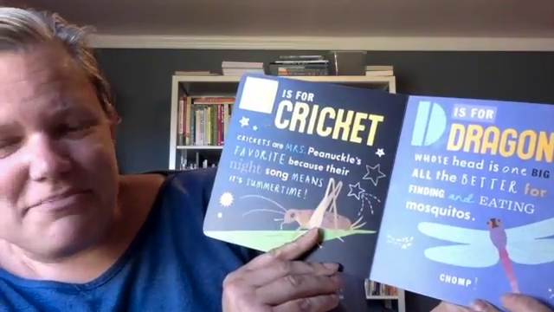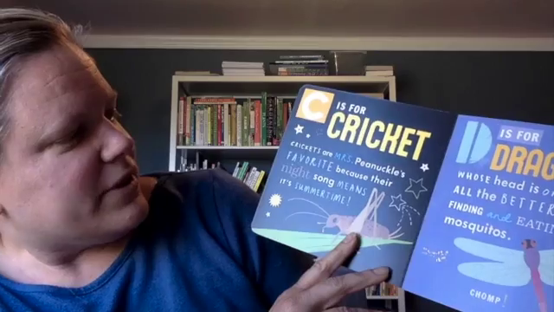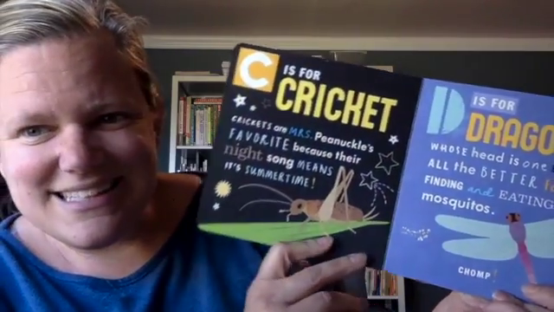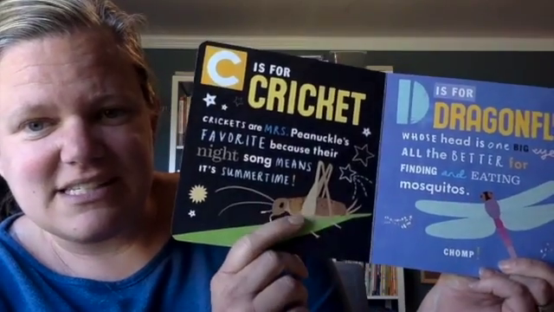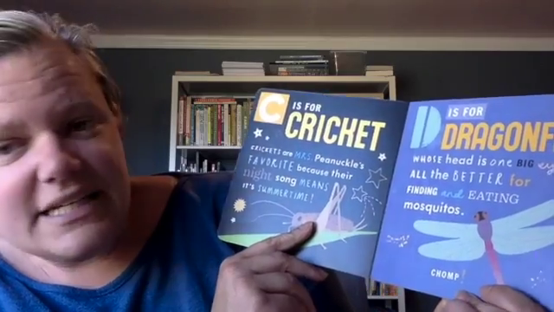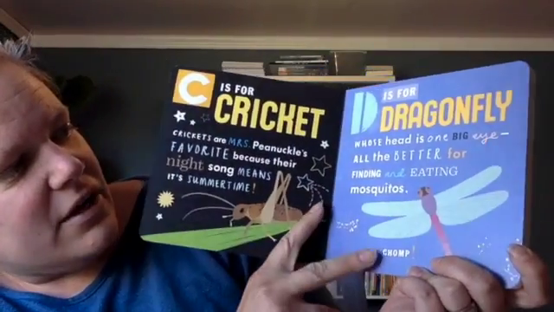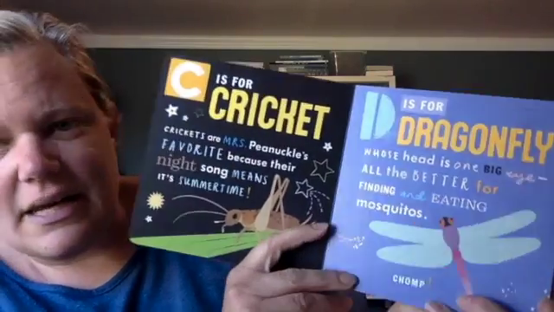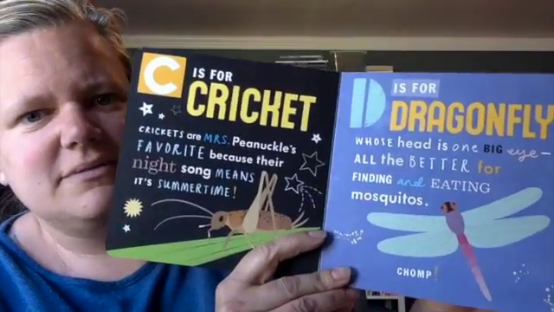C comes after B. So C is for cricket. Crickets are Mrs. Pinochle's favorite because their night song means it's summertime. So you guys can see if you can start hearing some crickets once it gets warmer. D is for dragonfly, whose head is one big eye, all the better for finding and eating mosquitoes. Chomp.